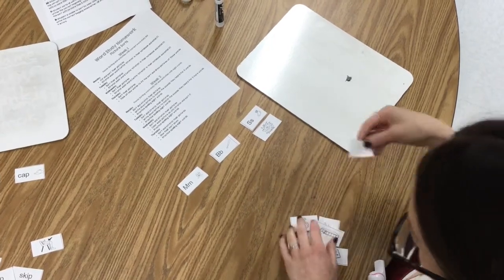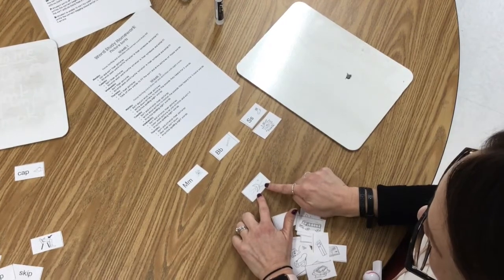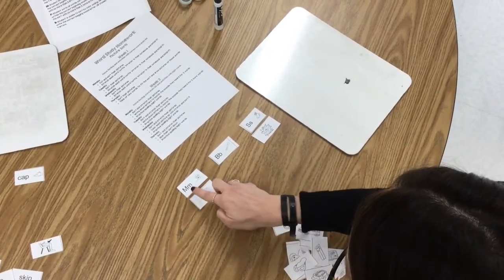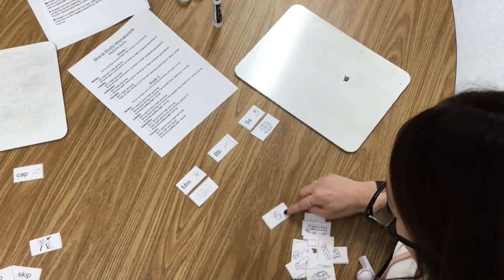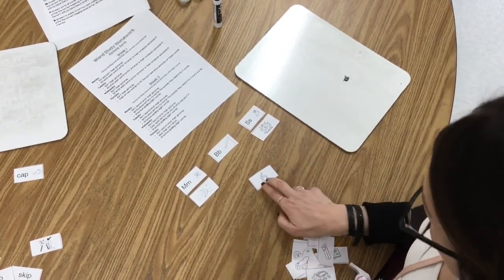So then we'll go through the rest of the sort. So I have a picture of a moon, moon, would go here with m, I have six, x, six.